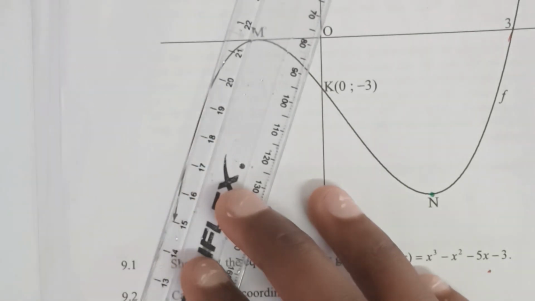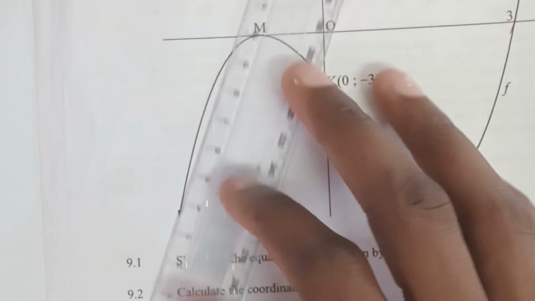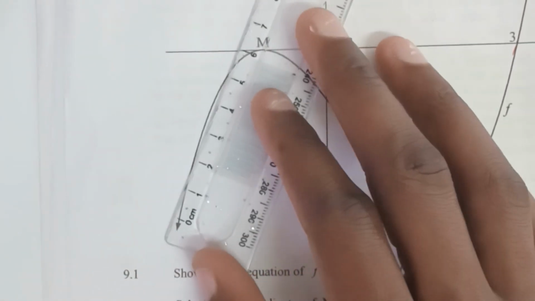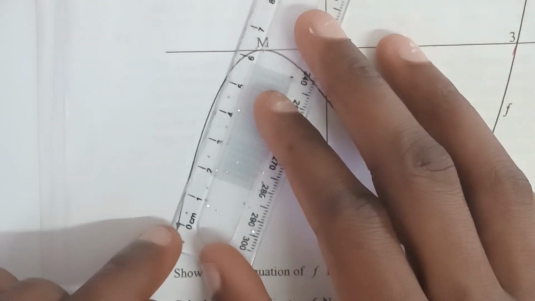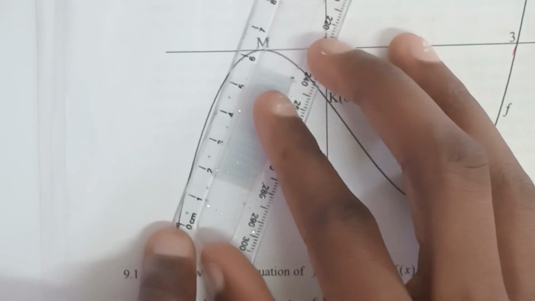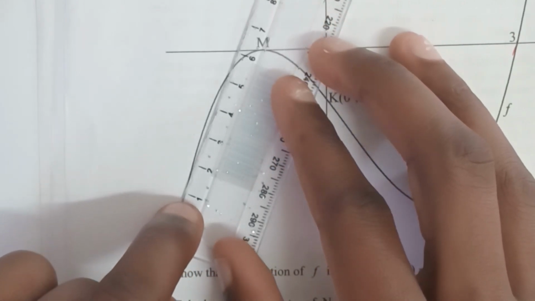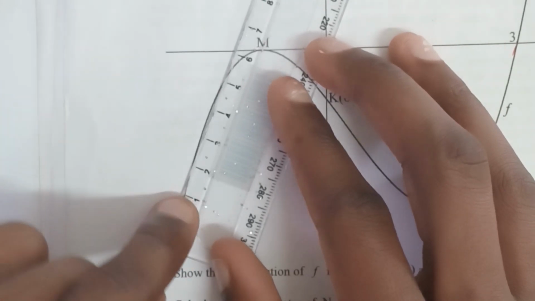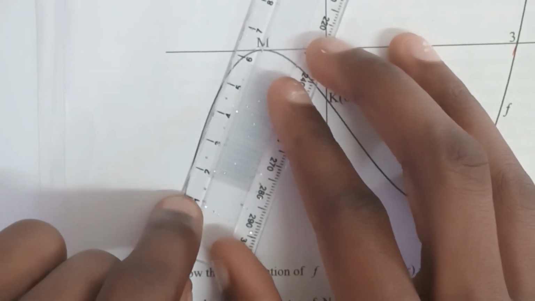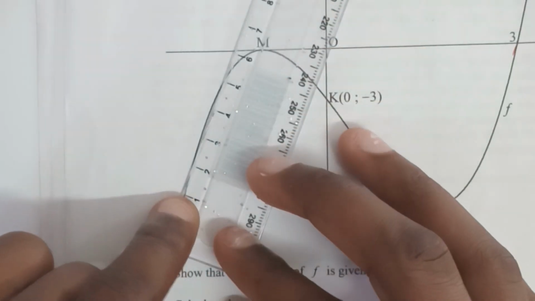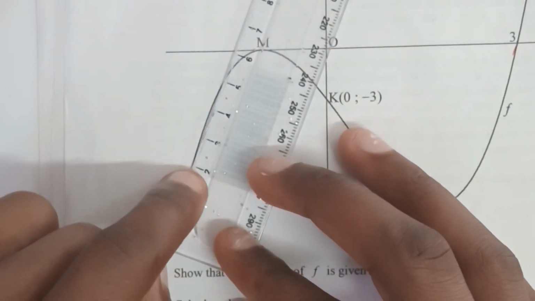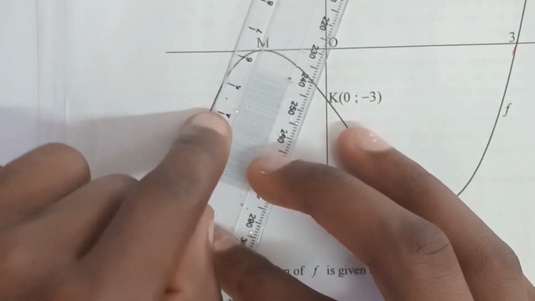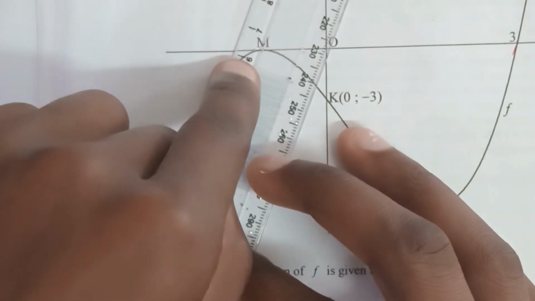I say this is my 0, and as I go from this point to this point, I'm increasing in values of my ruler. I'm increasing, I'm increasing, I'm increasing.